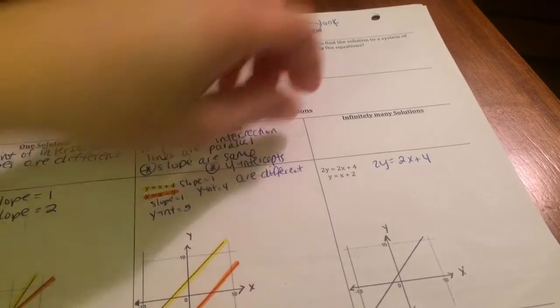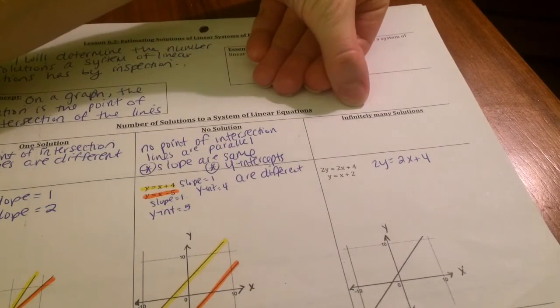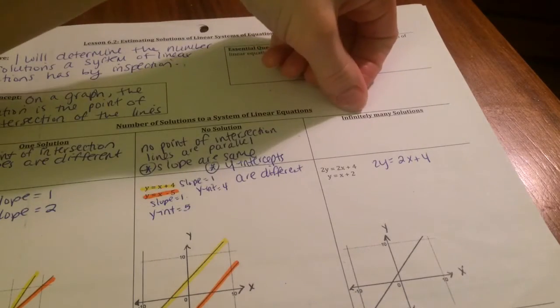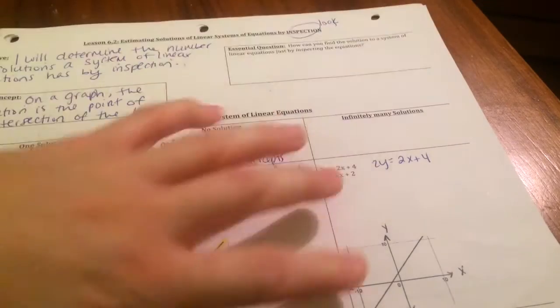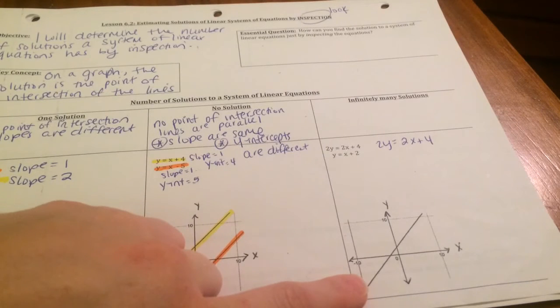If we take a look, we're on infinitely many solutions. The word infinitely means it goes on forever. So there's infinitely many, meaning there's an infinite amount of solutions. If we look at the graph, though, I'm noticing there's only one line on it. So that's interesting. We'll have to figure this out.